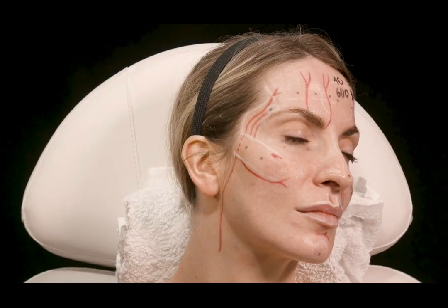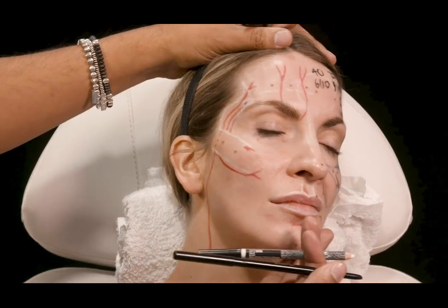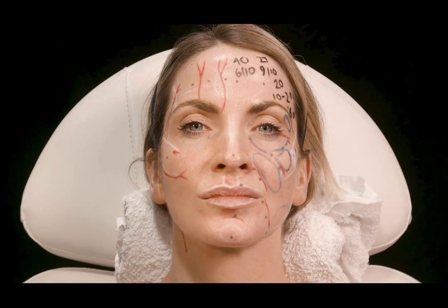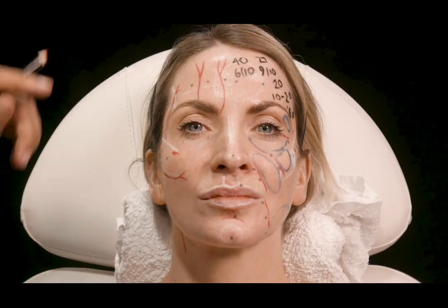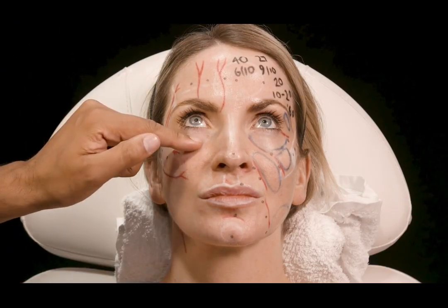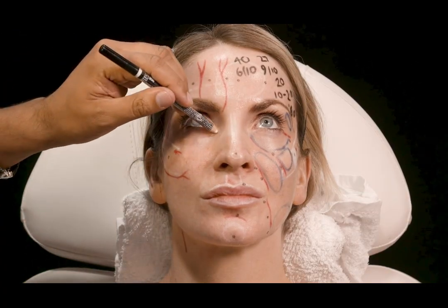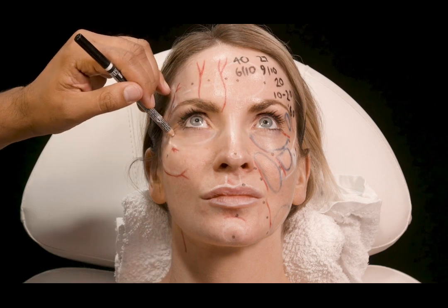When we're dealing with the medial cheek, I think we talked about the midpupillary line. I mean, it's really the medial limbic line, which is the dangerous territory. Eyes up, please. So I'm going to mark out, first of all, the infraorbital rim.